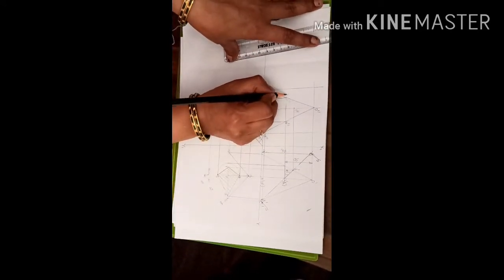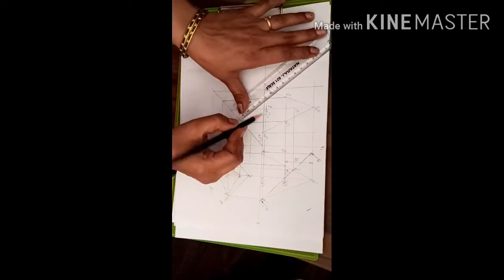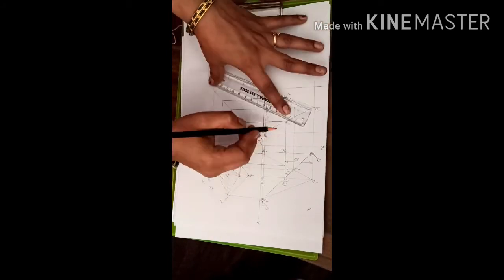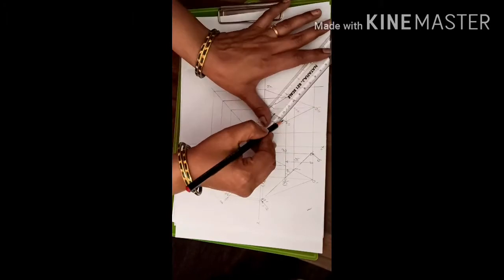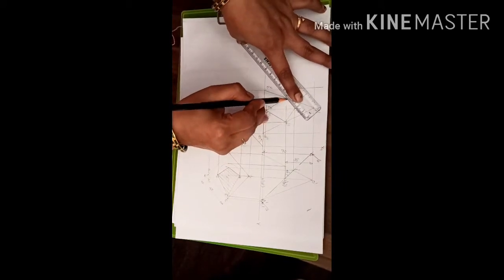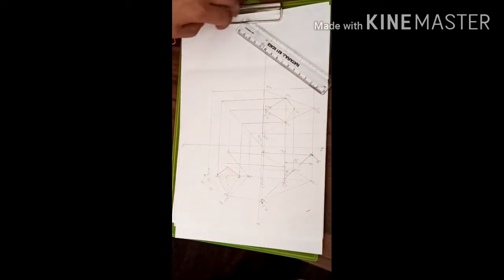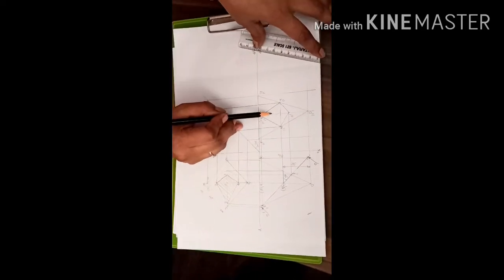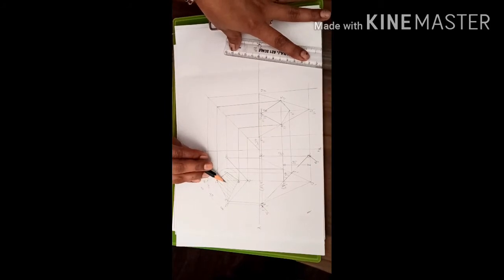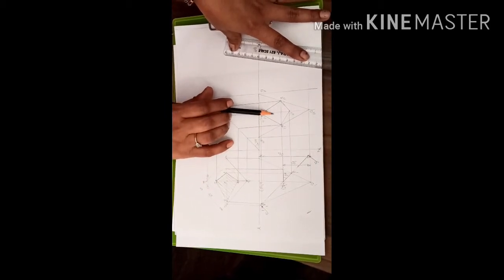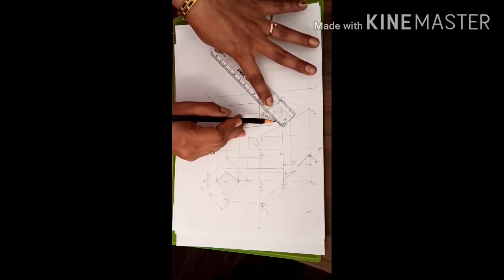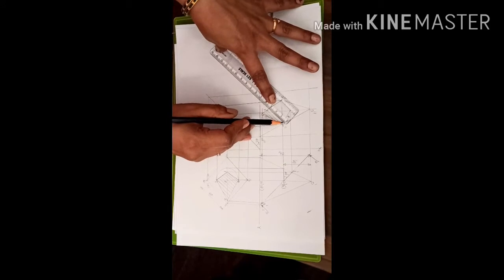Now let me name it 2 double dash. I will join these points 1 double dash, 2 double dash, 3 double dash and 4 double dash in my side view. So this is what we get, and this is our sectional side view. With the help of the sectional top view, we have traced our sectional side view. Let me do the hatching again. I'll just hatch it.